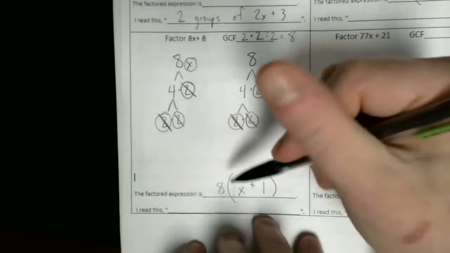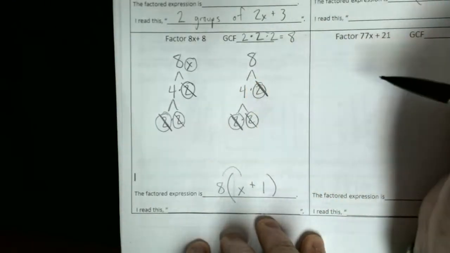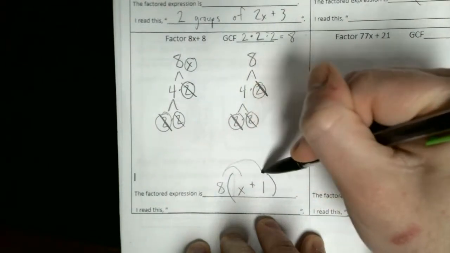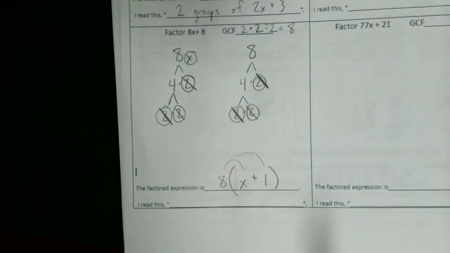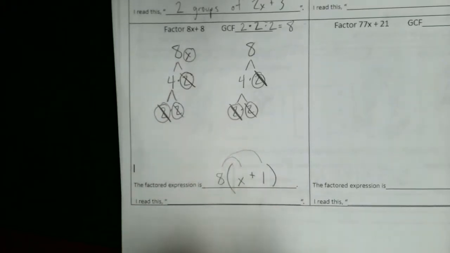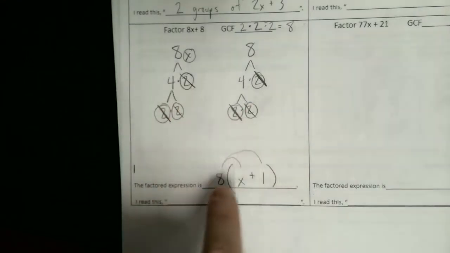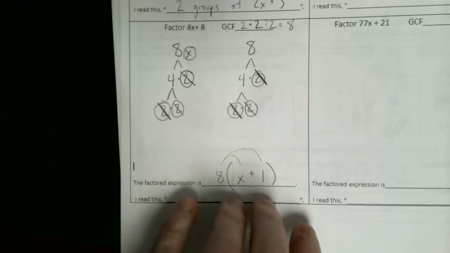Let's just check that one more time. 8 times x is 8x. 8 times 1 is 8, so we got the original back by checking it that way. It's a good check. All right, so that one's tough because of what goes inside the parentheses. They had all the numbers the same. The variable was different, and then when there's nothing left, it'd be 1 in each group.